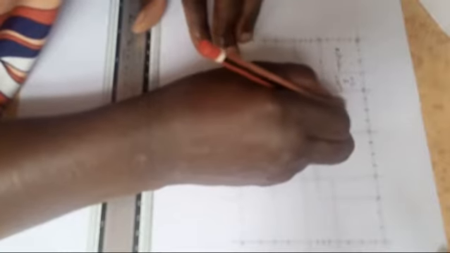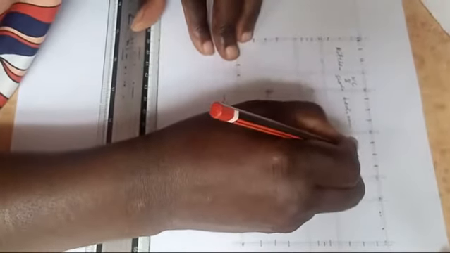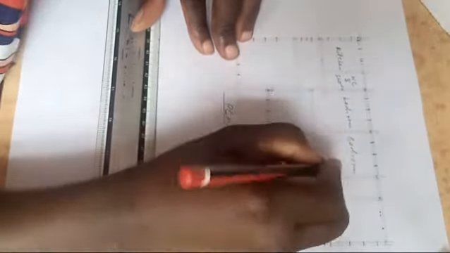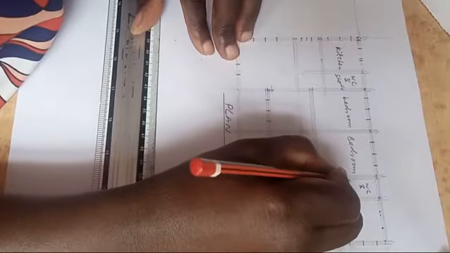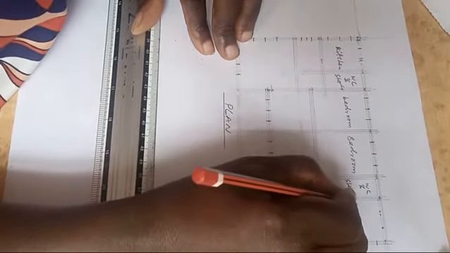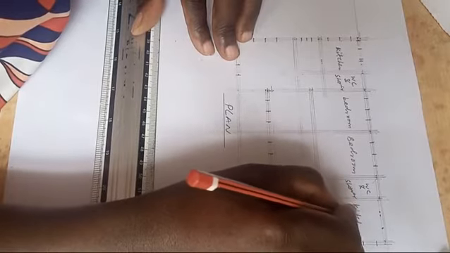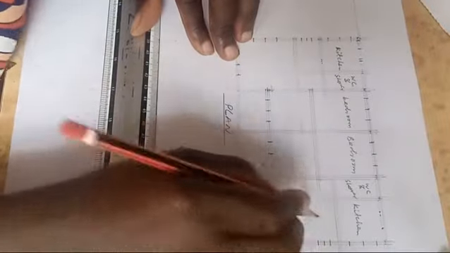Shower. This is bedroom. Bedroom. Because marks will be awarded for all these. WC and shower. This is kitchen. This is WC and shower. I've not completed this one, so let me quickly do that. Let me measure my 2000.